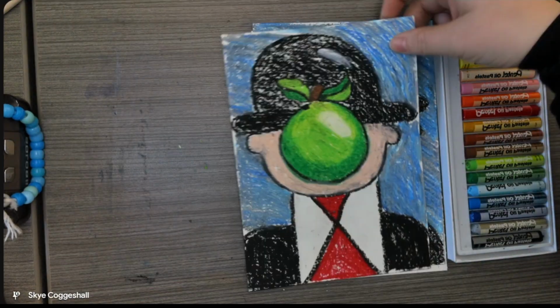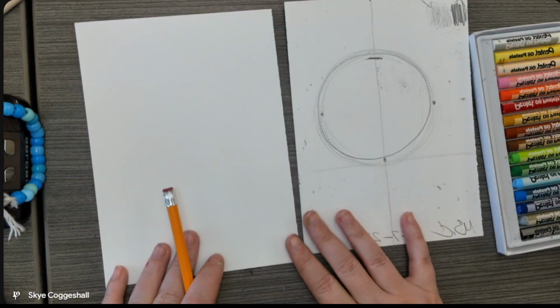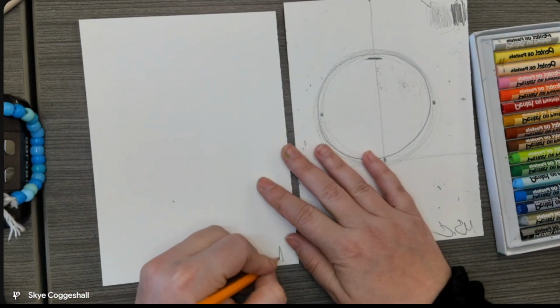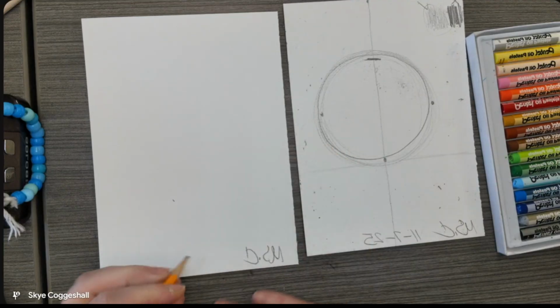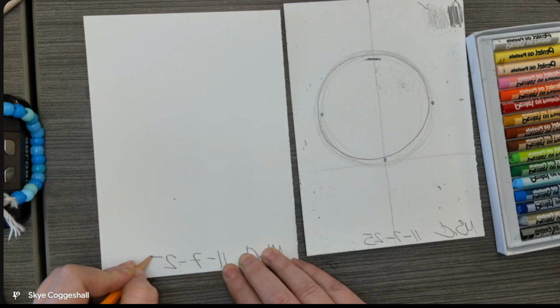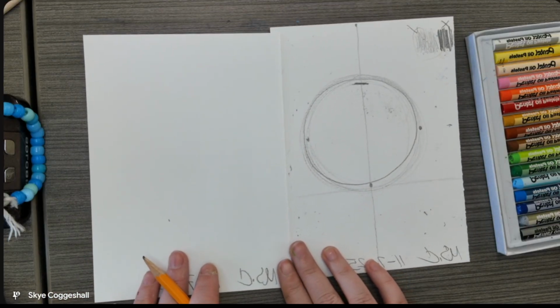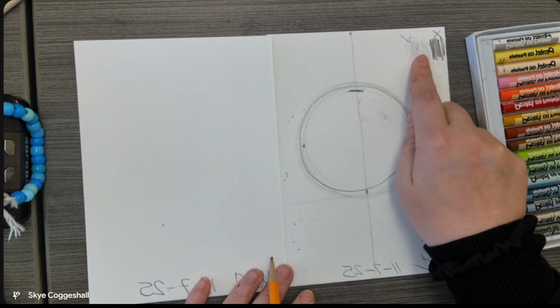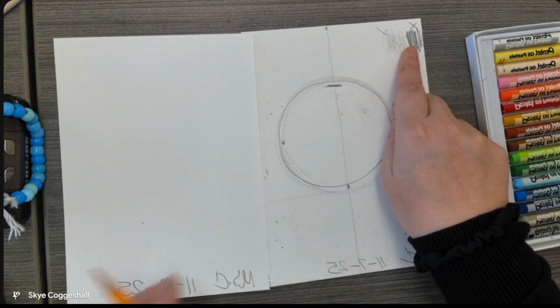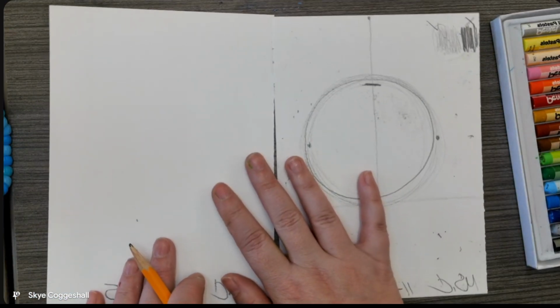Let's go ahead and write our name. We are going to do a quick warm-up. So let's go ahead and write our name. And if you want, put your date. I think it's important to put the date. And the first thing I want you to think about is drawing lightly, not with a heavy hand, because we are going to be erasing lines. So let's go ahead and start with that.